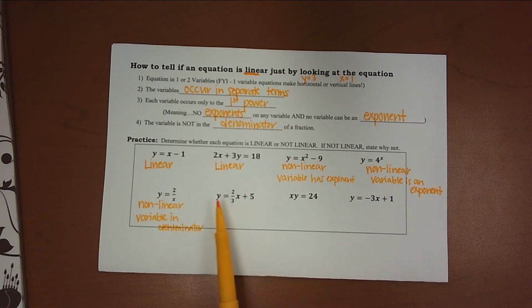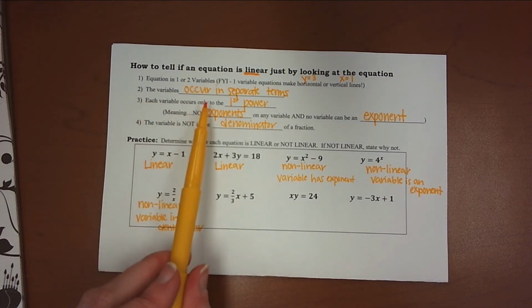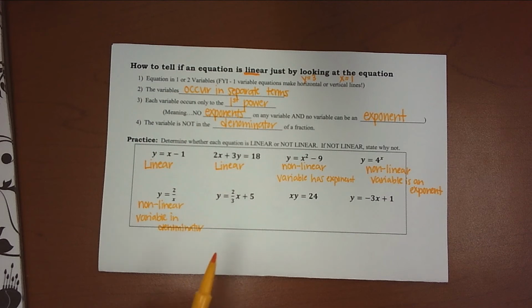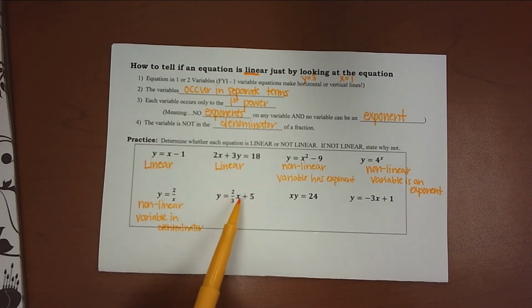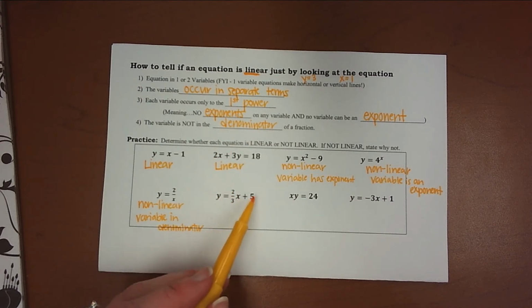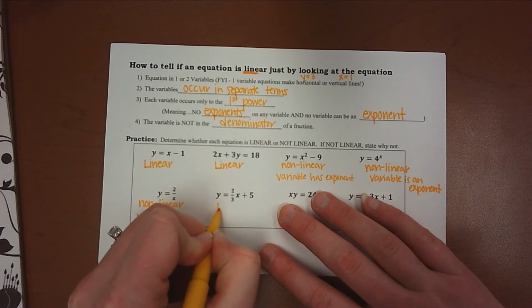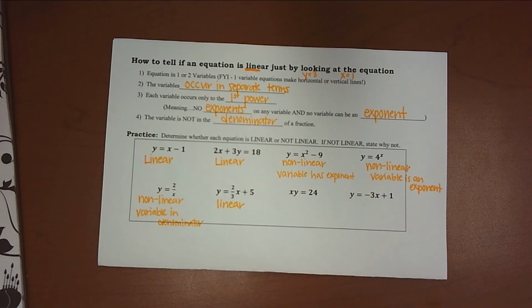The next one, I have two variables, x and y. They occur in separate terms because y and x are separated by an equal sign. They're both occurring to the first power because they don't have an exponent otherwise. And the variable here is outside of the fraction. It's not in the denominator. So this y equals 2/3 x plus 5 is what we call a linear function or a linear equation. And it doesn't need an explanation if it's linear.